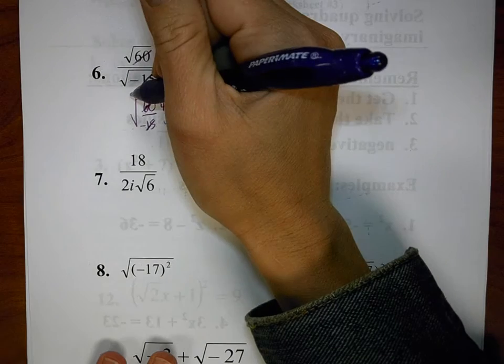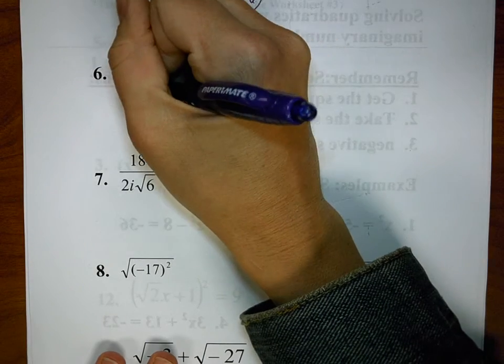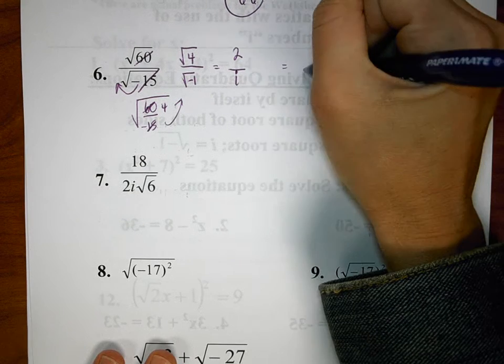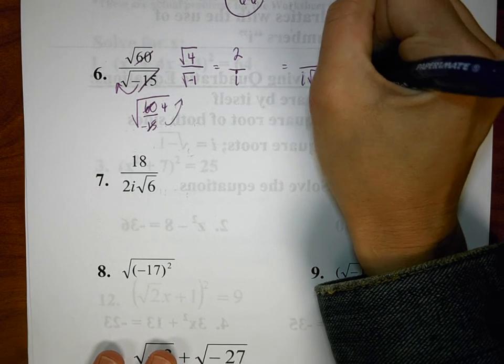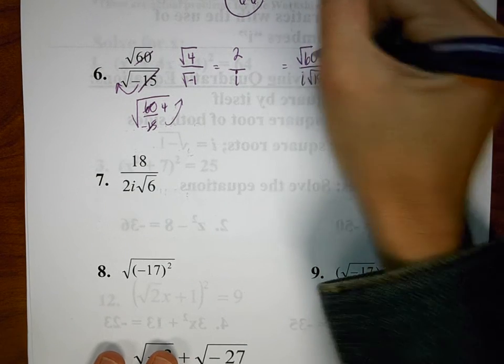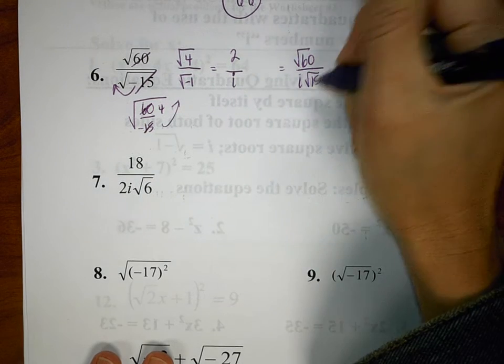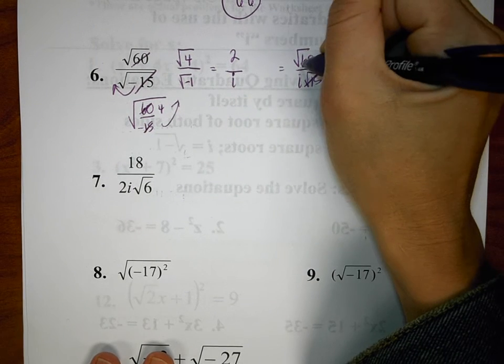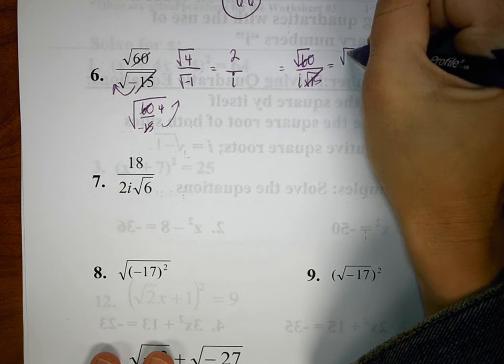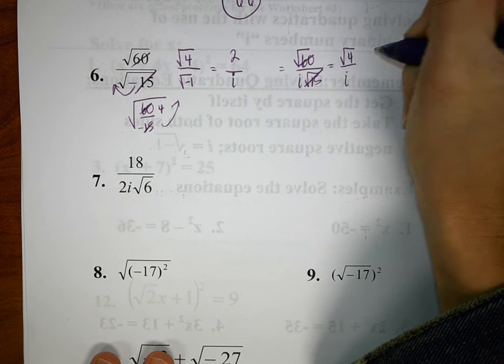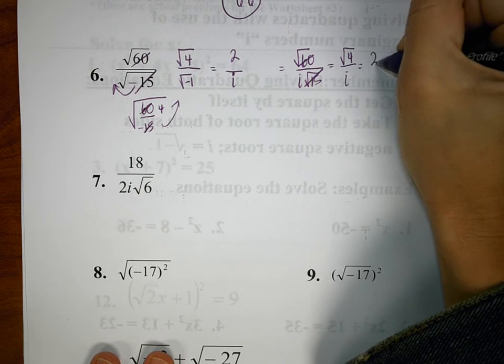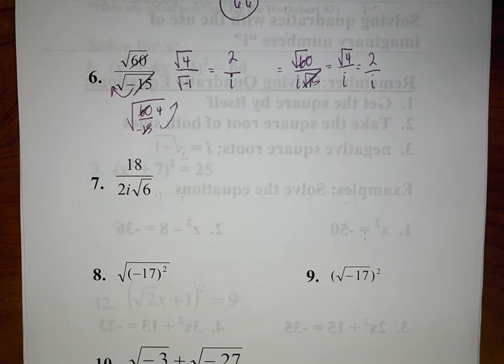You could do that first. You could bring this negative out, and we could have written this as I root 15 over root 60, and then you could reduce that. 15 goes into 60 4 times, and so you get root 4 over I again. Okay, so notice that you can get the same answer doing it a lot of different ways. Okay, so are we all good with 2 over I now?